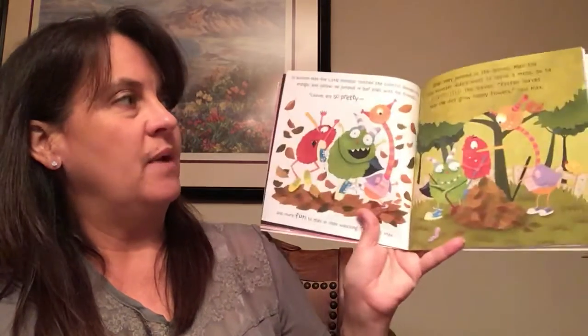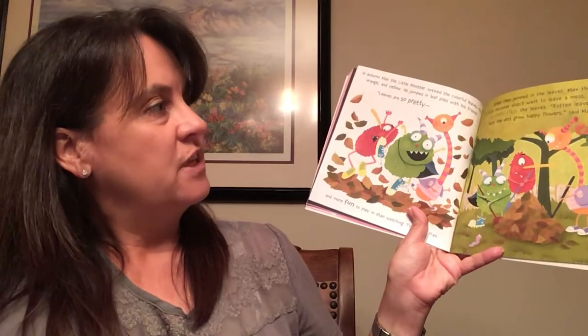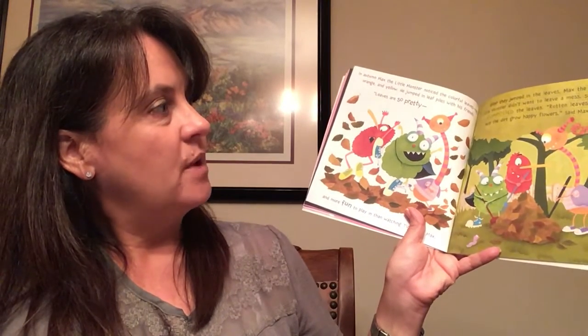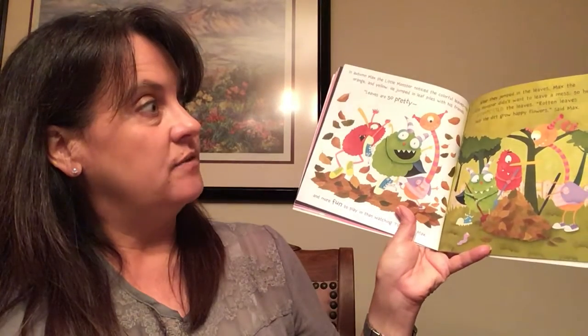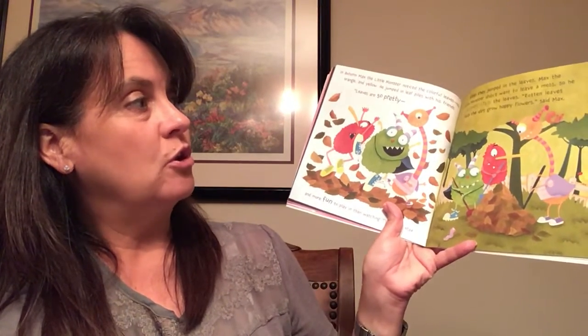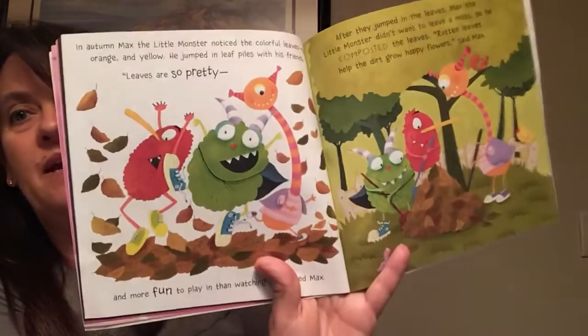In autumn, Max the little monster noticed the colorful leaves, orange and yellow. He jumped in leaf piles with his friends. "Leaves are so pretty and more fun to play with than watching TV," cried Max. After they jumped in the leaves, Max the little monster didn't want to leave a mess, so he composted the leaves. "Rotten leaves help the dirt grow happy flowers," said Max. What a good idea.